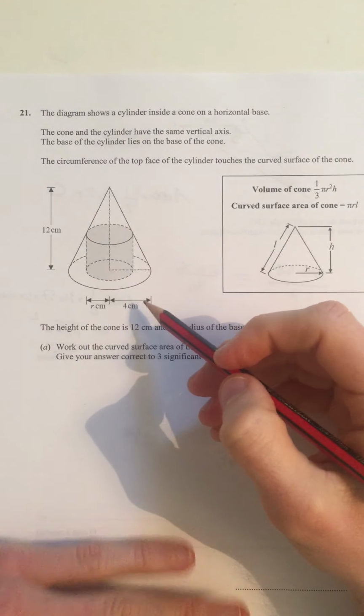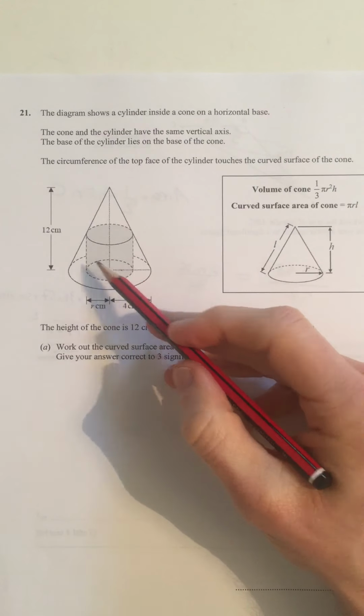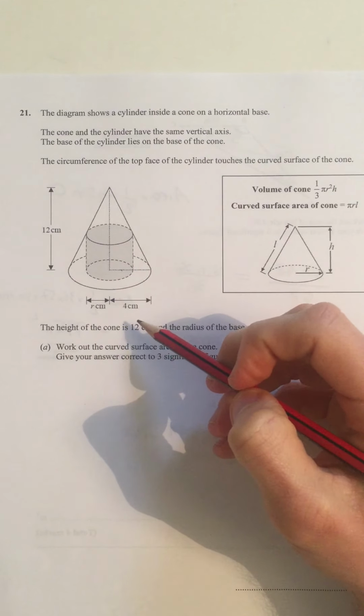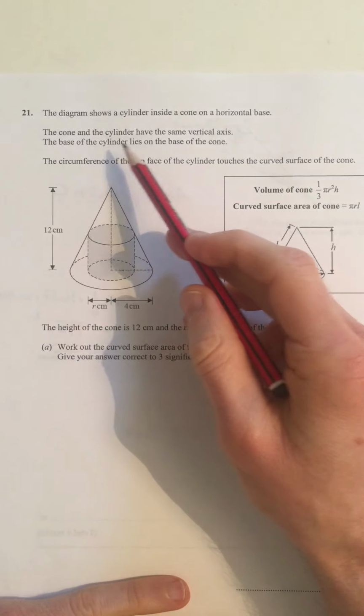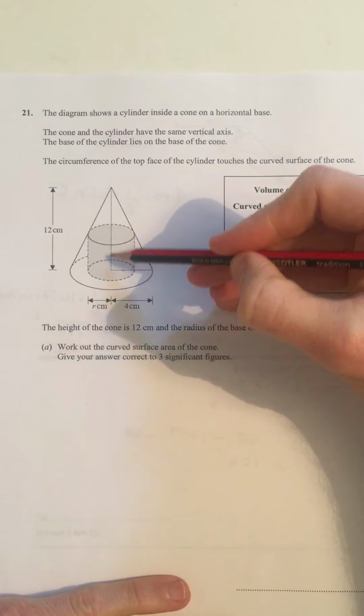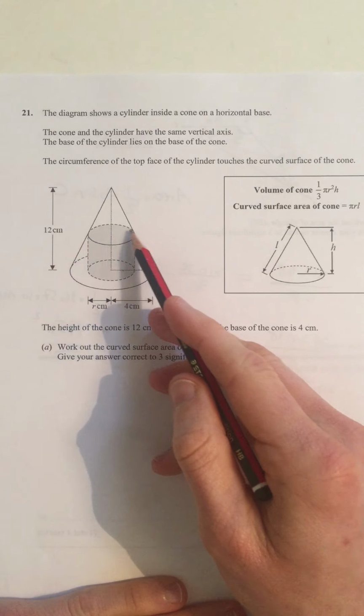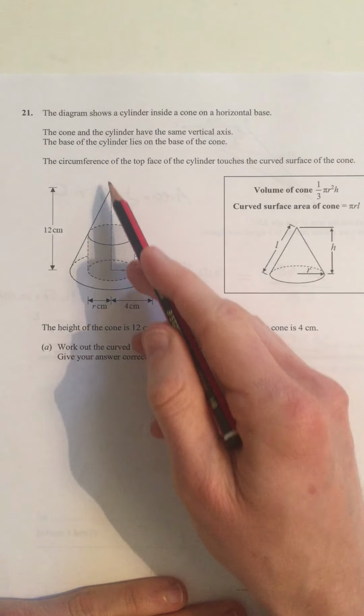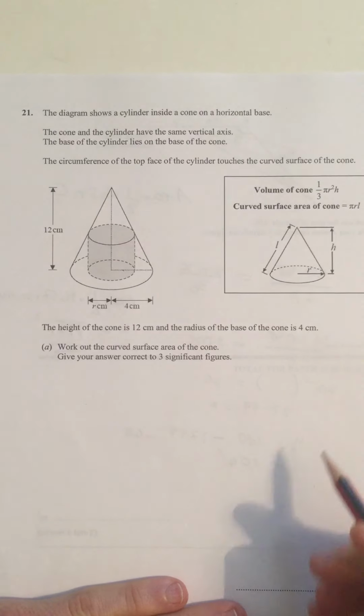The diagram shows a cylinder inside a cone on a horizontal base. The cone and the cylinder have the same vertical axis. The base of the cylinder lies on the base of the cone. The circumference of the top face of the cylinder touches the curved surface area of the cone.